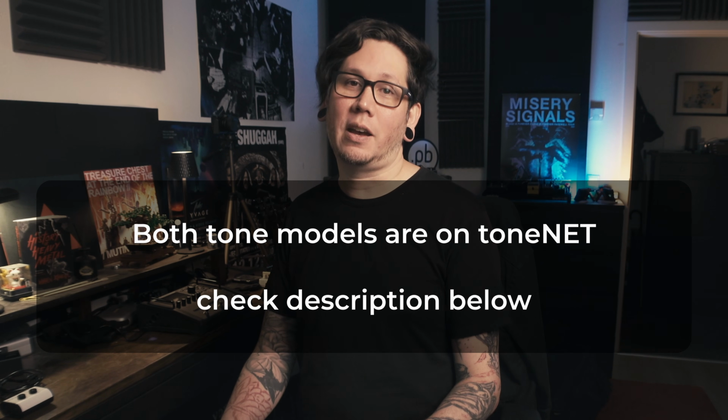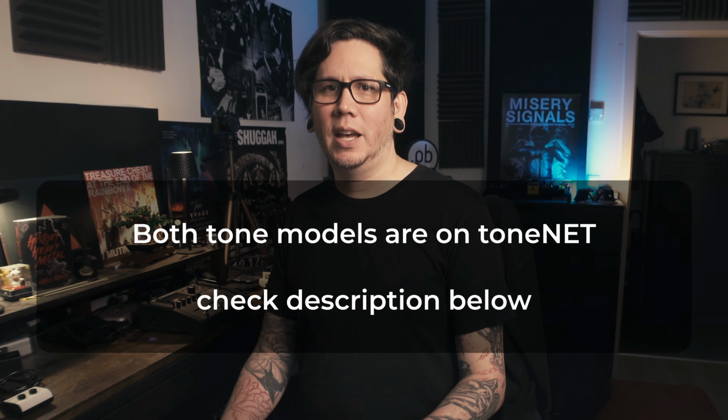But I figured, hey, for science, let's do this experiment, share the results, and let you check out the two profiles as well and come to a conclusion for yourself. I'd be really curious to hear your thoughts and opinions in the comments section below.